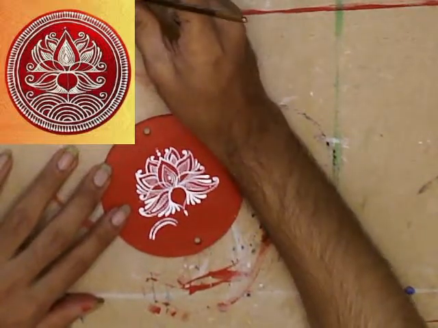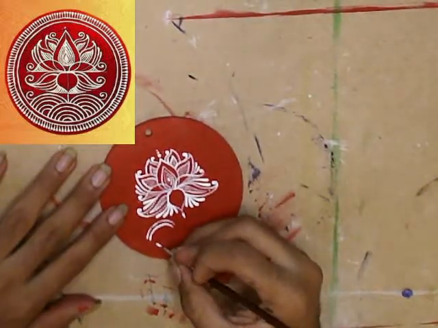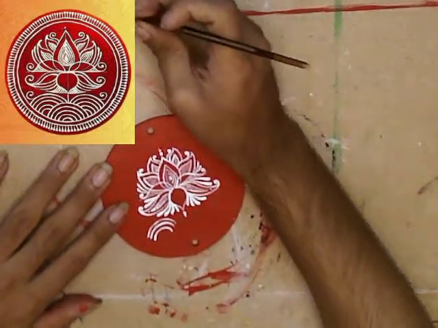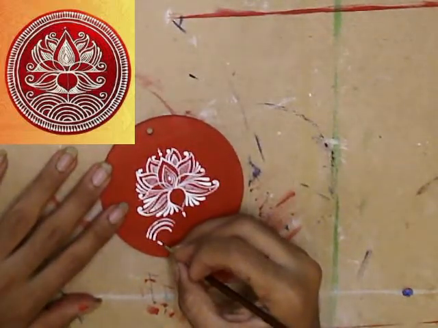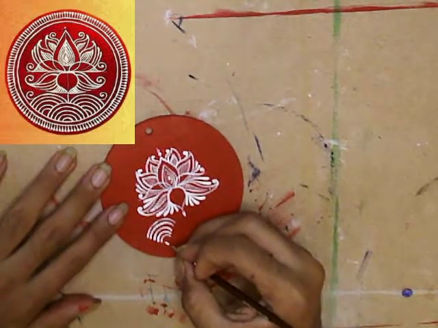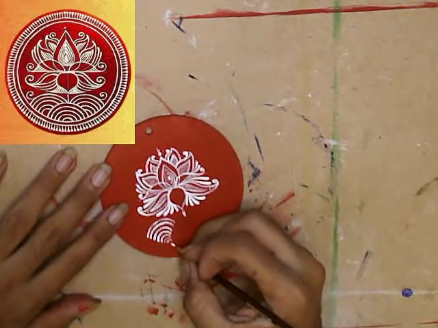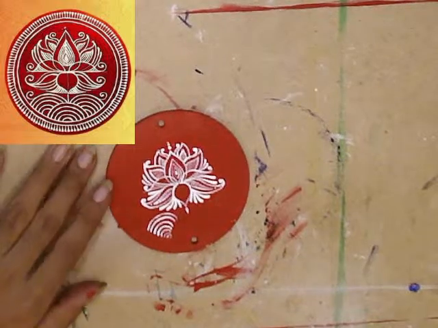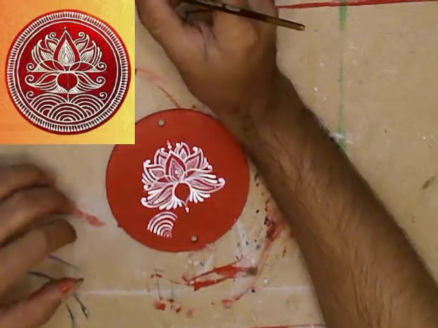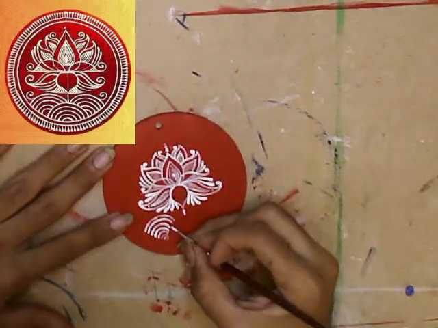So here's the water shown in line pattern. Like this. Now the one in the middle.